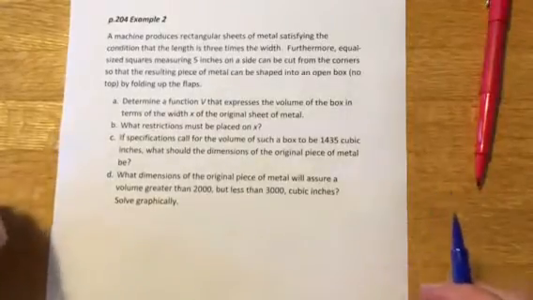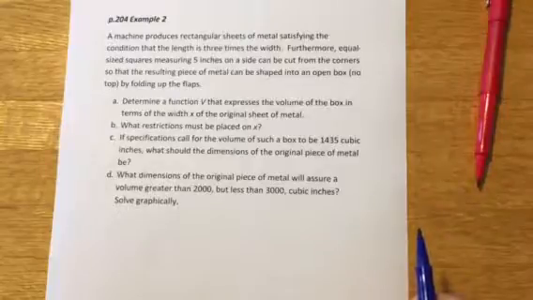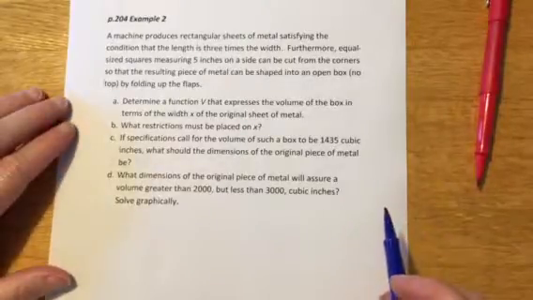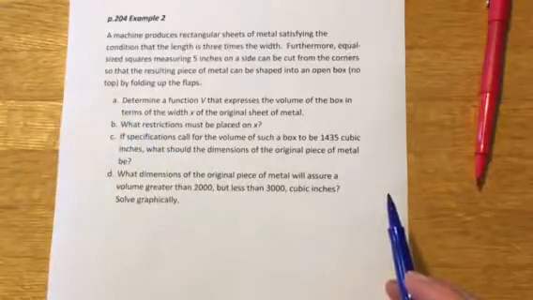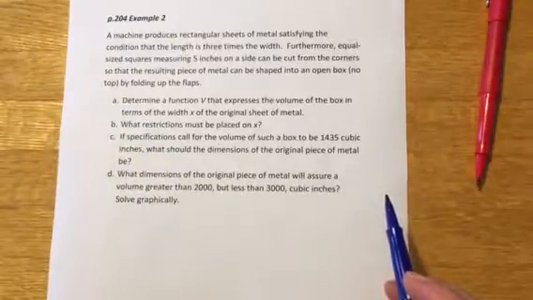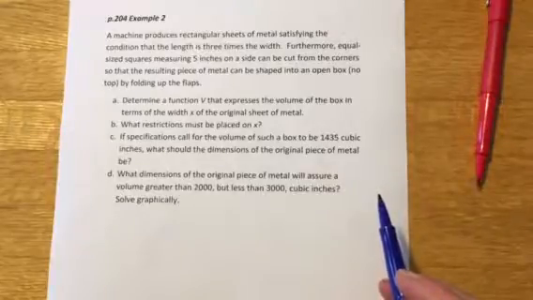Okay, so now we're looking at page 204, example 2. And we're told a machine produces rectangular sheets of metal where the length is 3 times the width. Then equal size squares, 5 by 5, are cut out of each of the corners so that the sides can be folded up to shape an open box. There would be no top to the box.